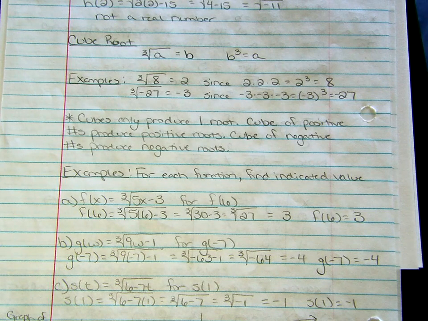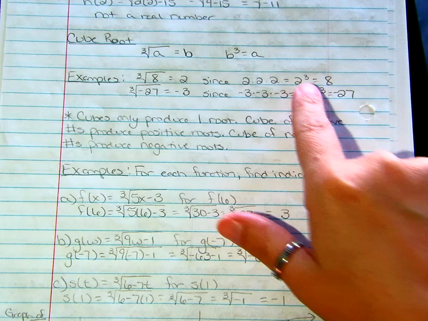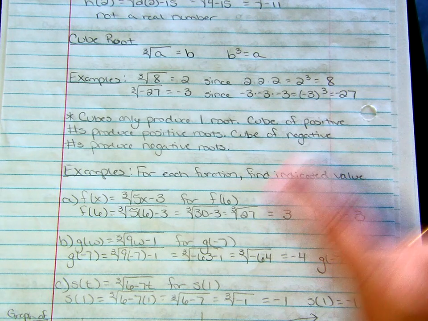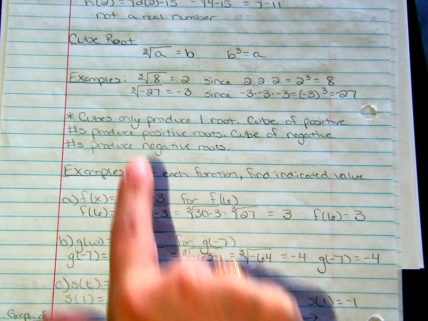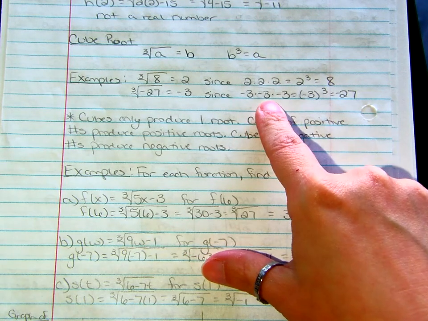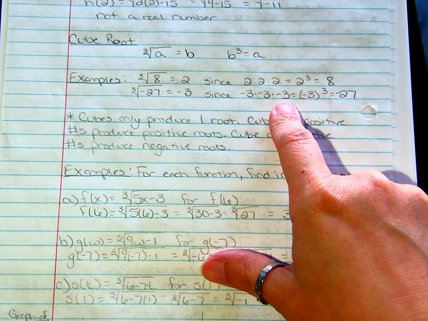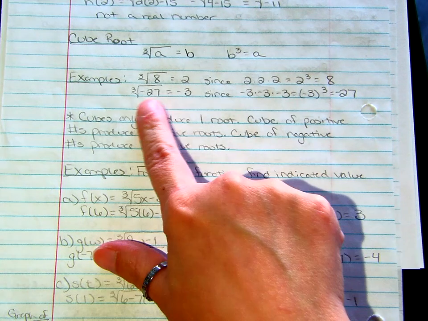Now, we just said that that was 2, and that's because 2 times 2 times 2 is 8. You can take the odd root of a negative number, because if you have an odd number of negatives, your solution is negative. Cube roots are the easiest way to see that. If I take negative 3 times negative 3, that gives me a positive 9. But then if I multiply by negative 3 again, that gives me my negative 27. So the cube root of negative 27 is negative 3.